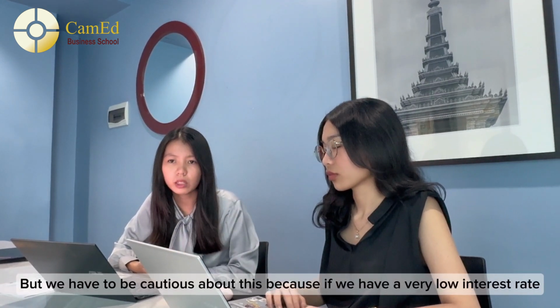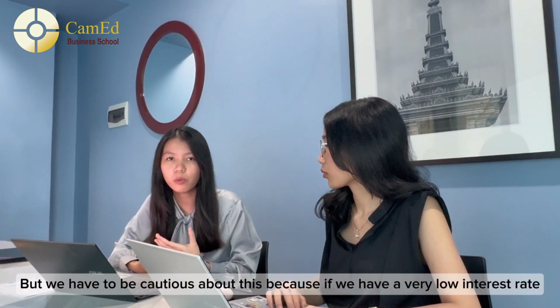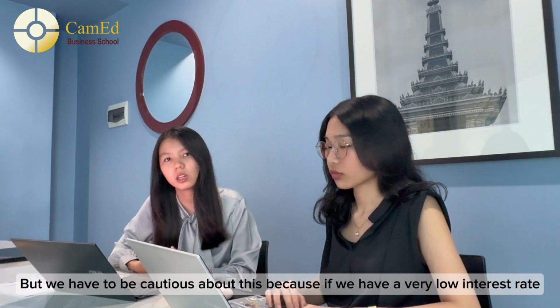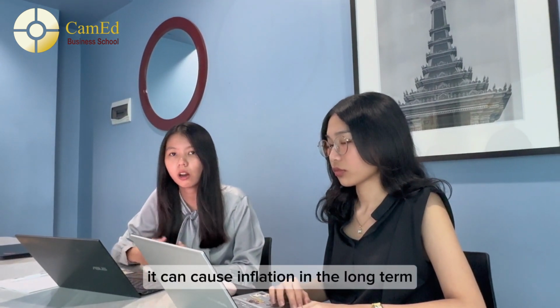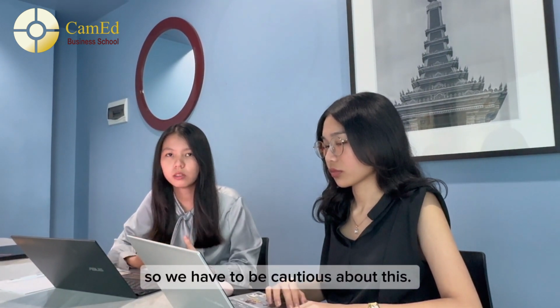So I think this is the way that we can stop our economy from falling deeper into the recession. But we have to be cautious about this, because if we have a very low interest rate, it can cause inflation in the long term. So we have to be cautious about this.